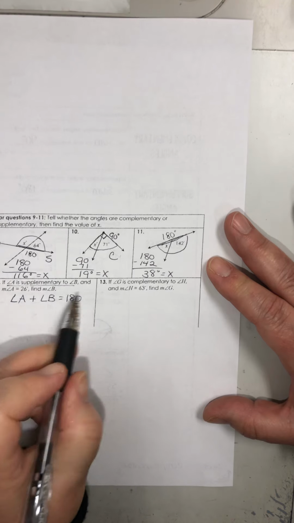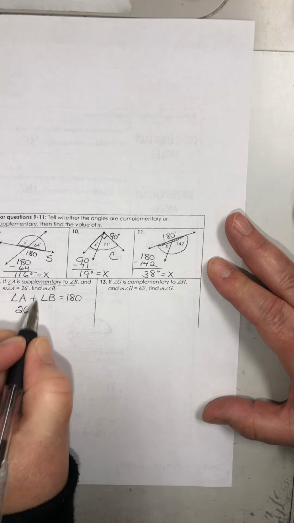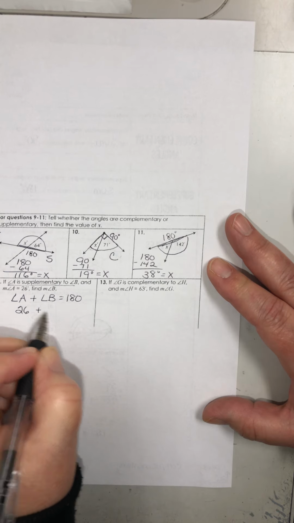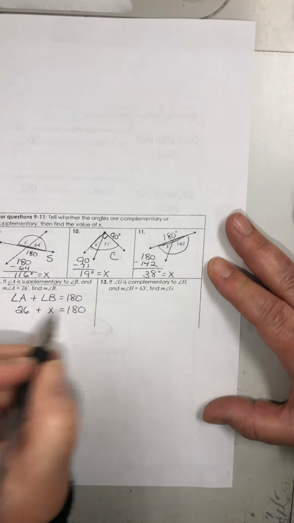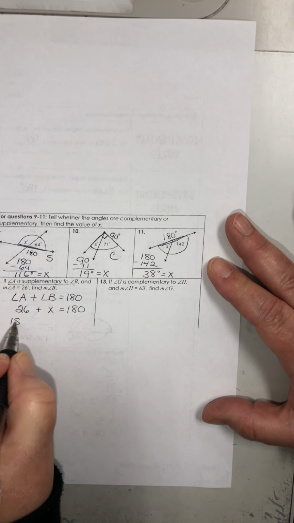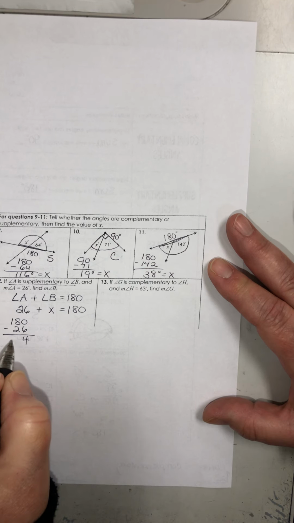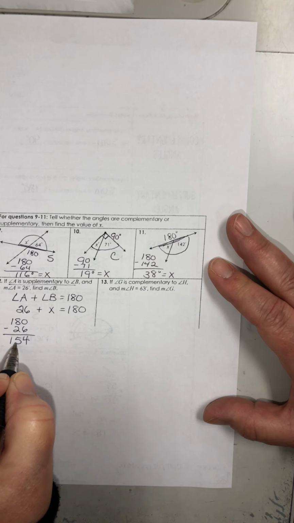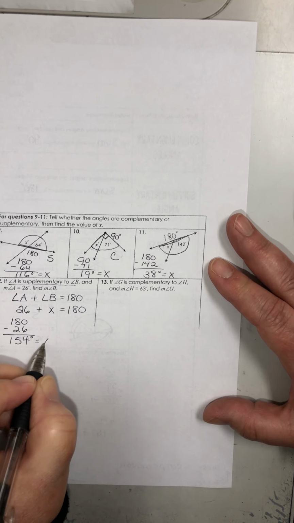So it says if angle A is 26, find angle B. I don't know it. And so if I subtract 26 from 180, 180 minus 26, I get 154 degrees for angle B.